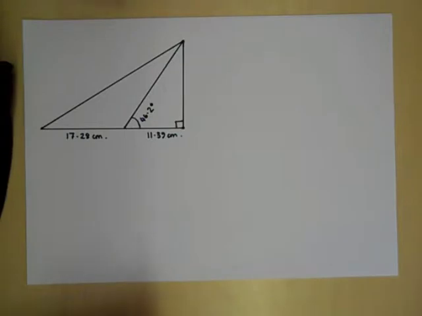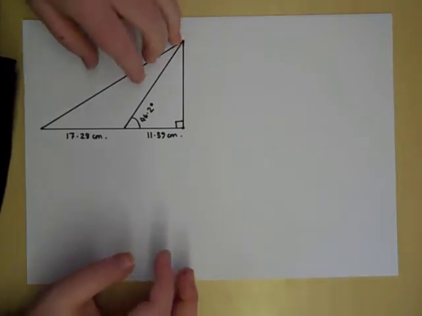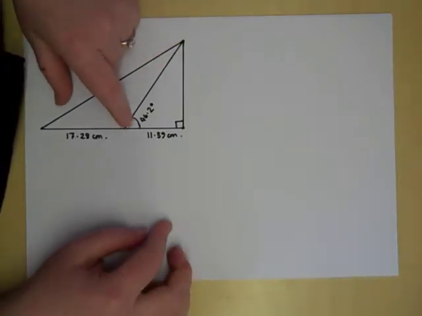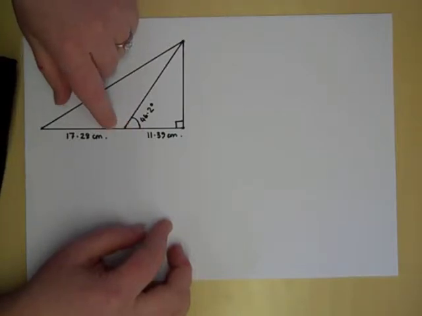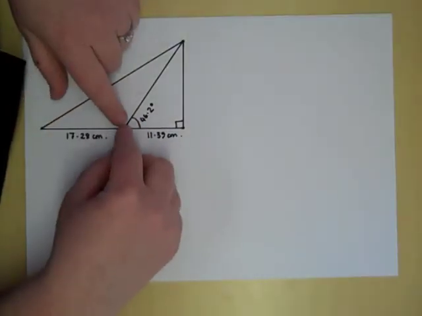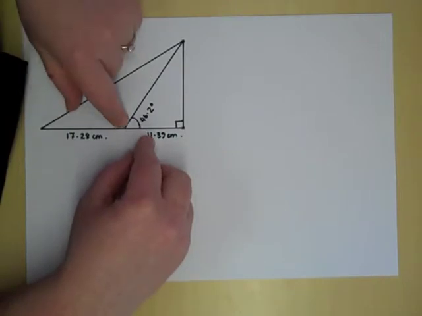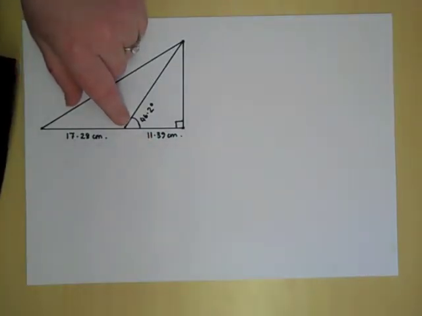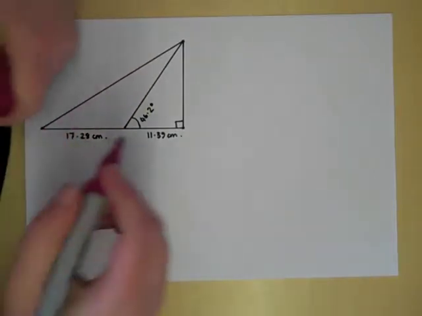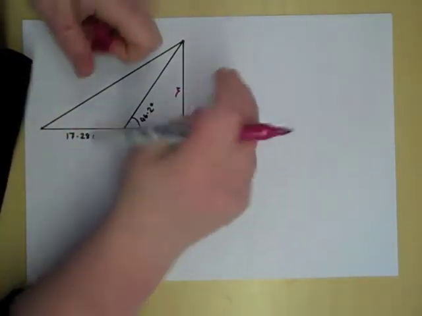So now I'm going to move on to a slightly different example. In this case, I'm going to start out, I know this angle and I know this. And so I'm going to start out trying to find this length here. I'm going to call this length here Z.